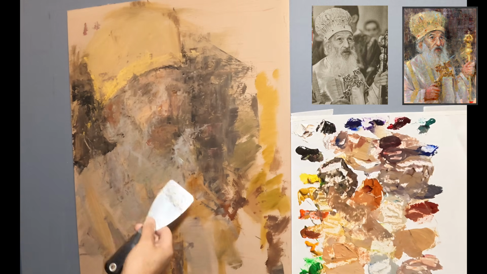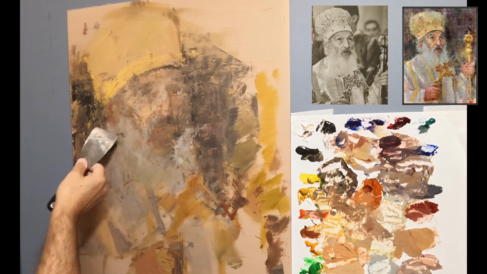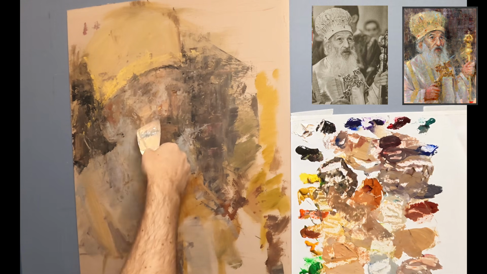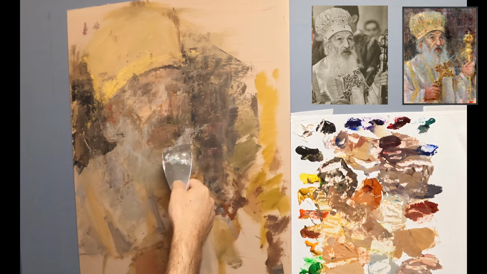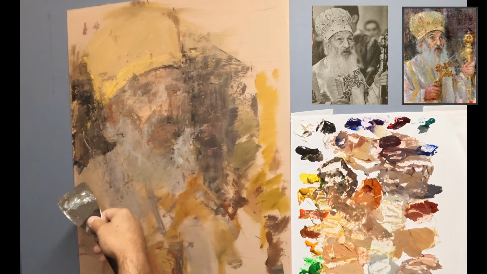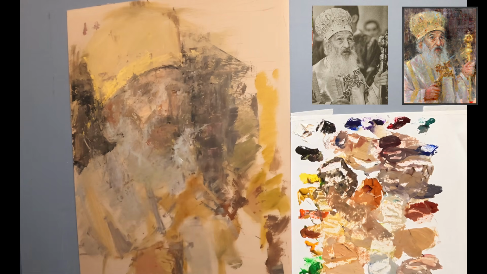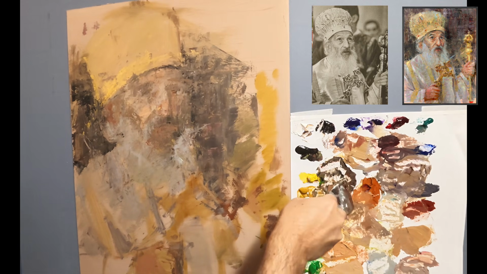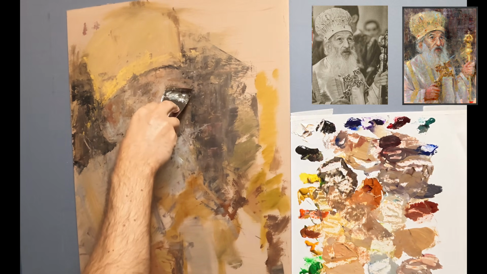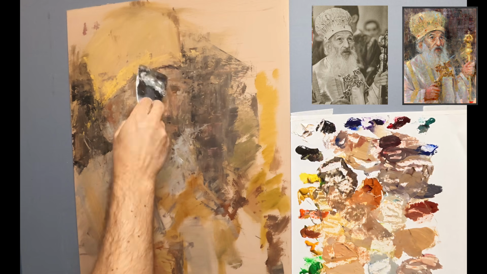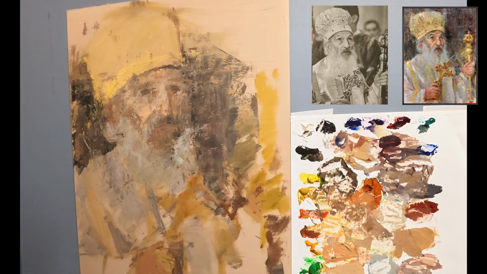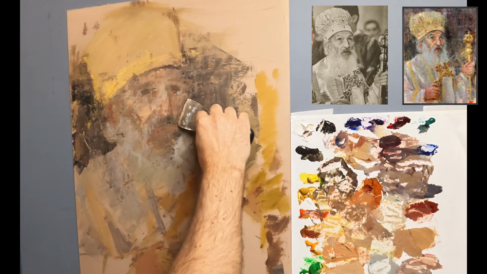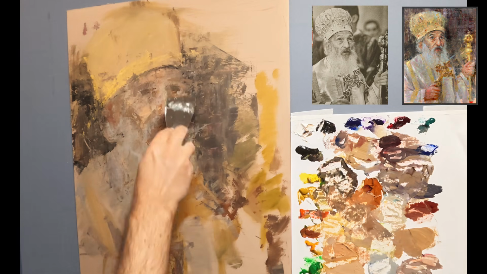For this demonstration, I chose to paint a well-known Serbian religious leader, Patriarch Pavle, a man whom I had a great fortune of meeting many years ago. He, I believe, reposed in 2009. And although he was a small-statured man, he was certainly larger than life in terms of his humility, presence, and spiritual influence. The original photo, as I said, is in black and white.